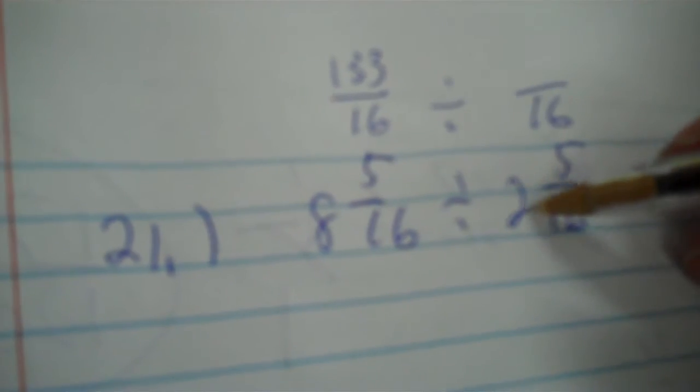Okay, number 21, 8 and 5/16 divided by 2 and 5/16. Now like with multiplication, division, first we're going to rewrite these as improper fractions. 8 times 16 is 128, plus 5 is going to be 133. 2 times 16 is 32, plus 5 is 37. So now what I do is I can turn it to multiplication as long as I reciprocate the second fraction.